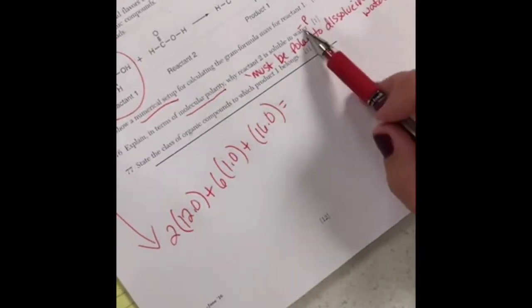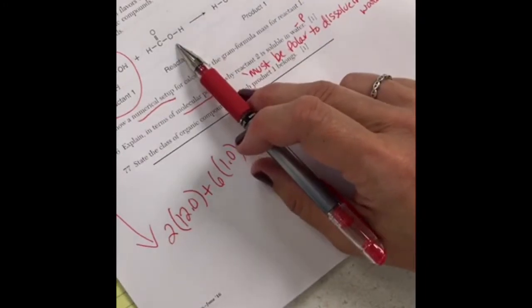So remember, like dissolves like. If something dissolves, they have the same molecular polarity. So water's polar, so reactant 2 must be polar.